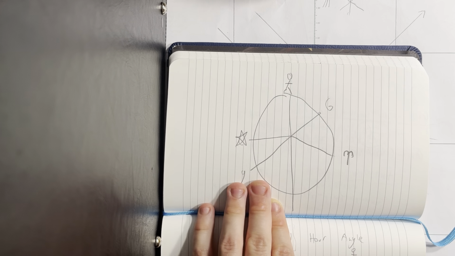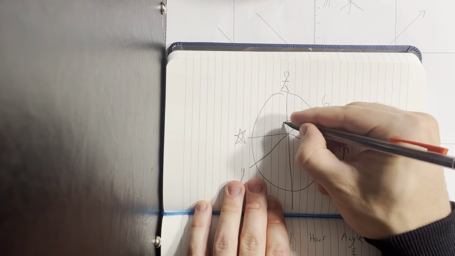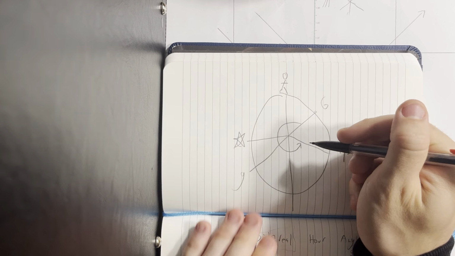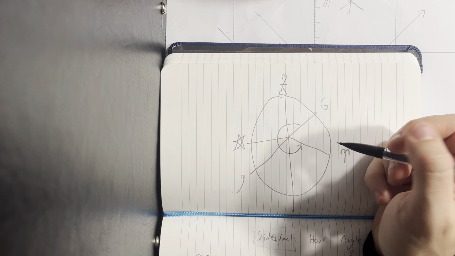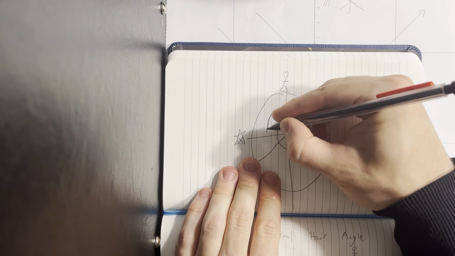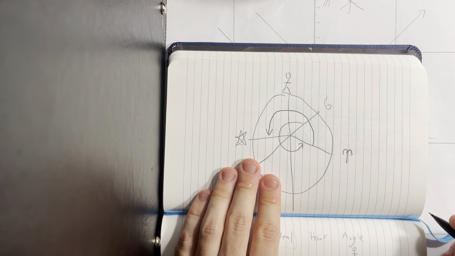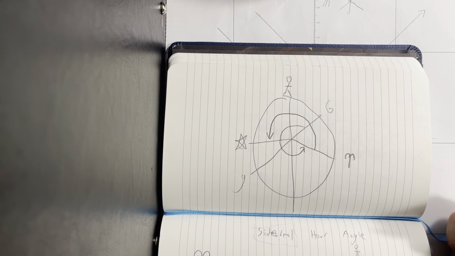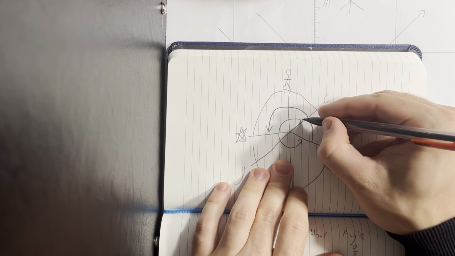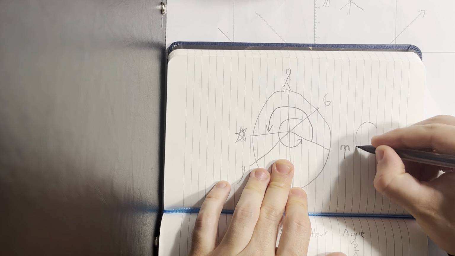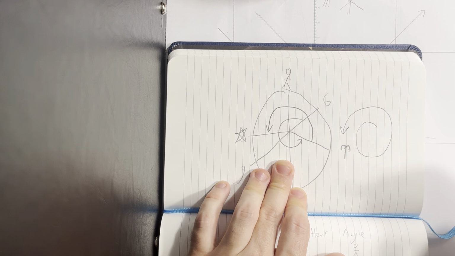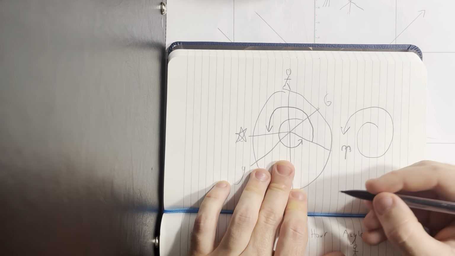The GHA of Aries is this, which is more than 180 degrees. It's a large number. And the SHA of the star is this, which in this case happens to also be more than 180 degrees. So if you add these two together, what you get is that right there. It's more than a full circle.